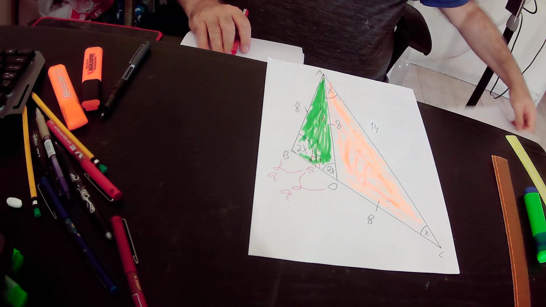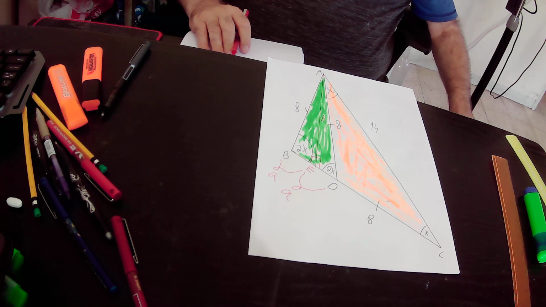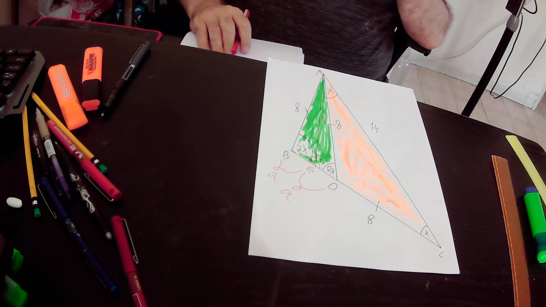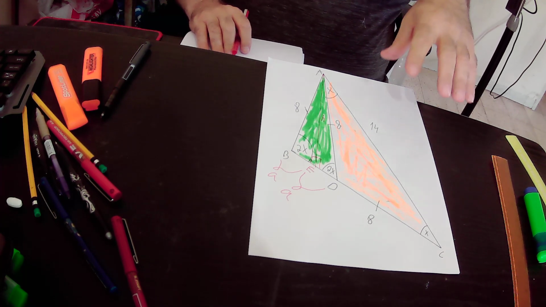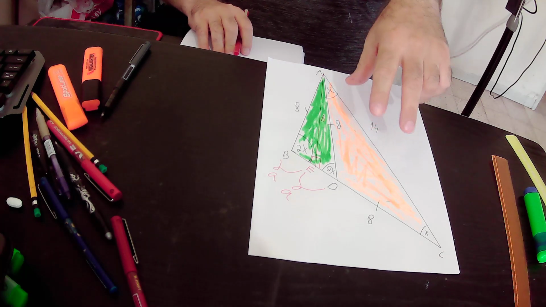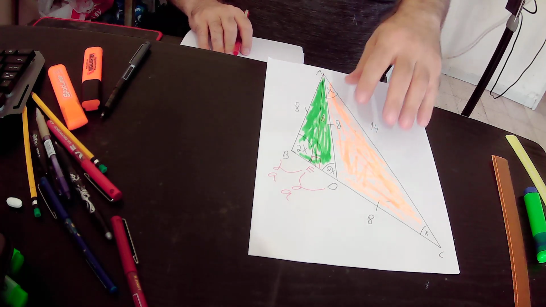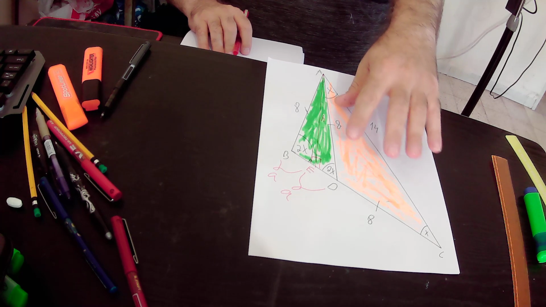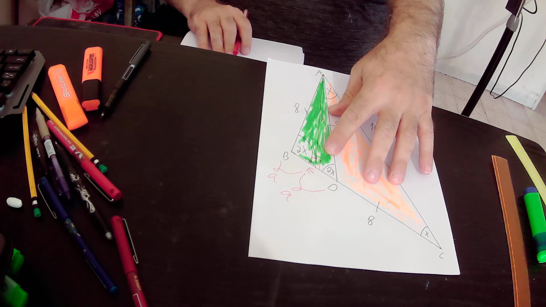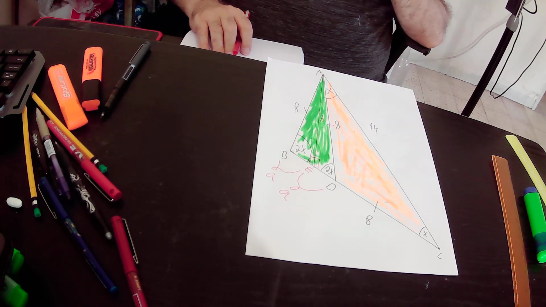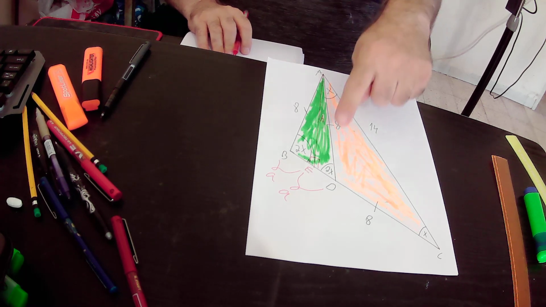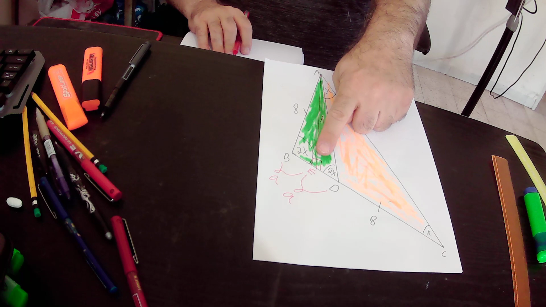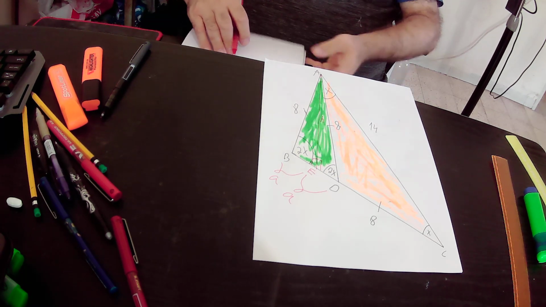And then we actually also have triangle AEC. This triangle is also a right triangle because angle AEC is a right angle. So I write it down.